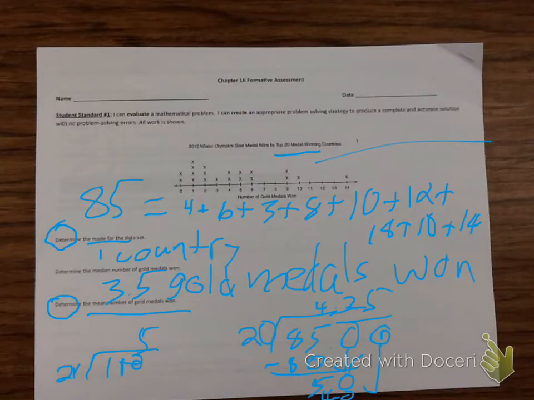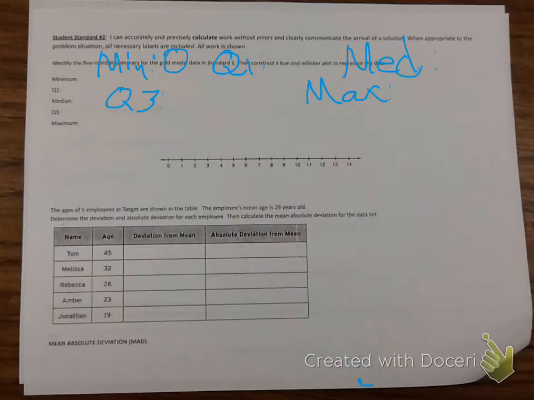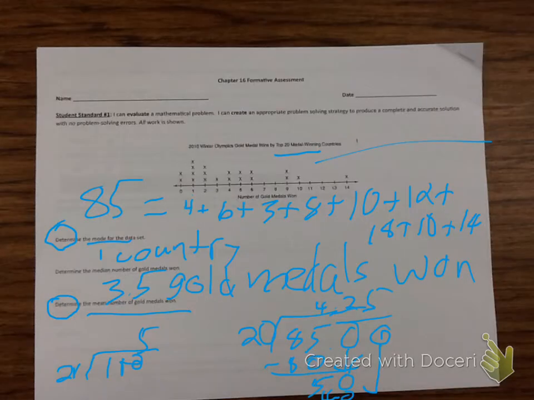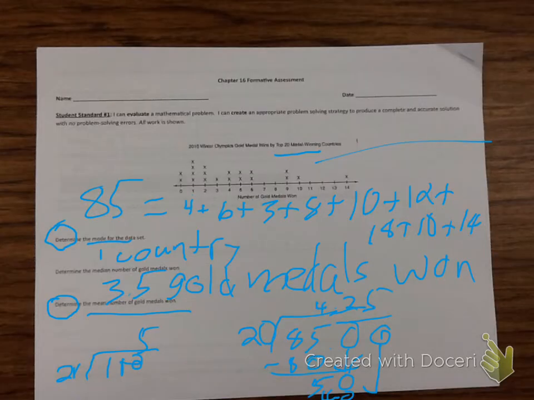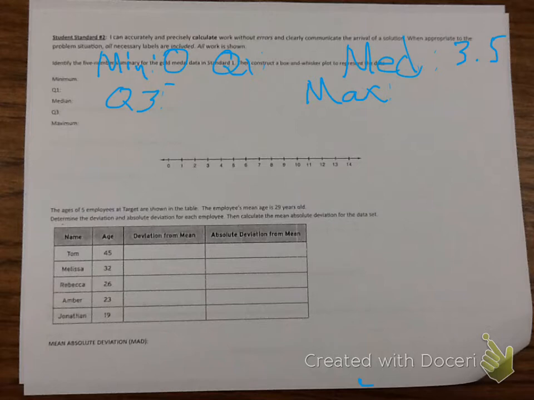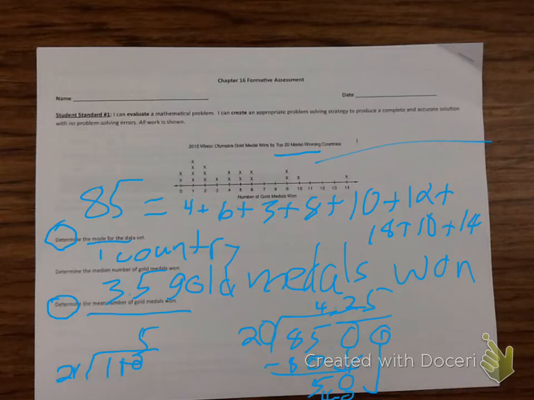But if we look back at the first page here, number of gold medals 1, you can see that the smallest value there is 0. So our minimum would be 0, and I've written that in there. Next, we can't figure out Q1 until we figure out the median, and we said the median was 3.5 gold medals, so 3.5 goes in the median. The maximum we can also calculate is 14, so we'll fill that one in right away. And then the two that we need to figure out are Q1 and Q3.